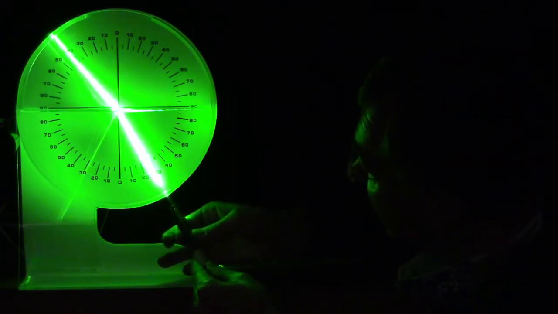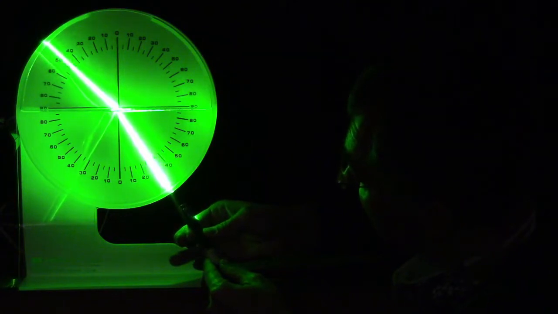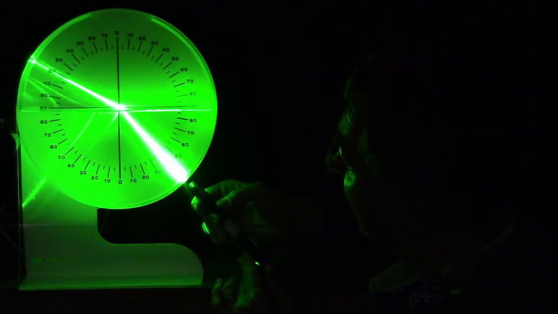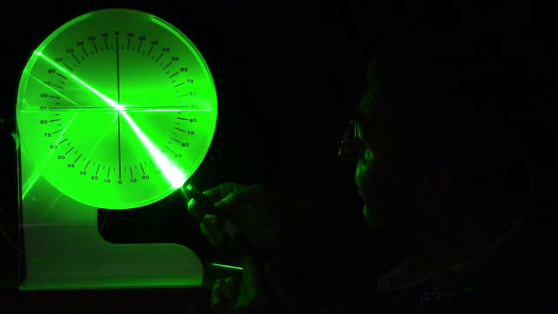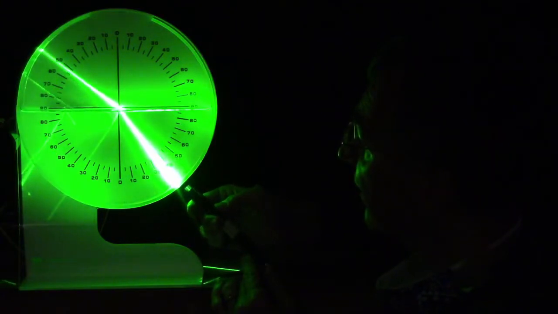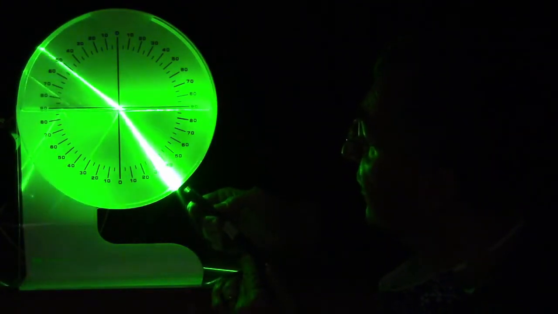So here we go. You can see as I increase the angle of incidence, the angle of refraction gets bigger faster and faster.